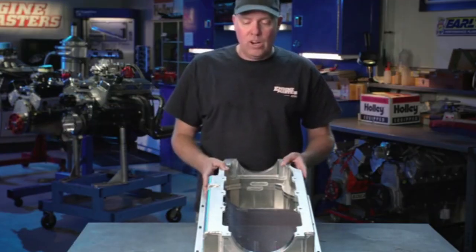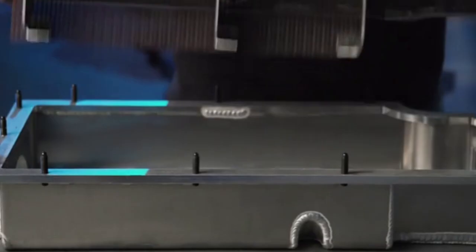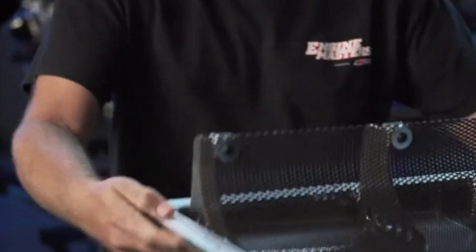But instead, we're gonna go with this thing right now, bolted on, and man, after everything I just said, I really hope it makes more power with a flatter oil pressure curve. Speaking of installing this thing, check this out. The bottom half of this Moroso pan is completely removable.